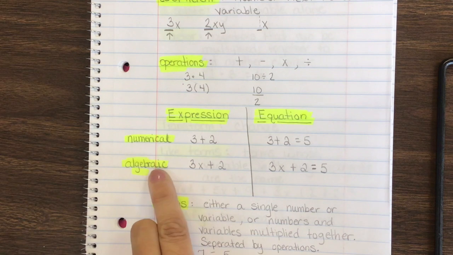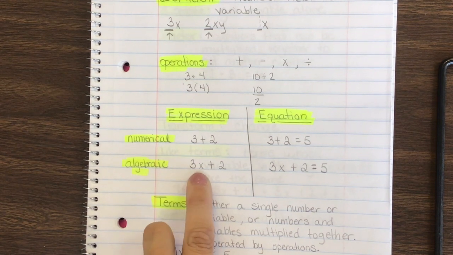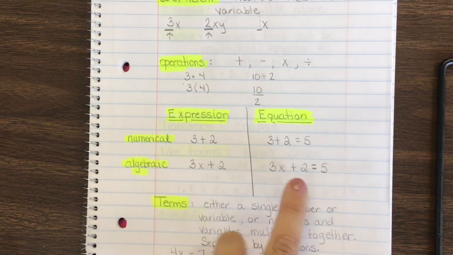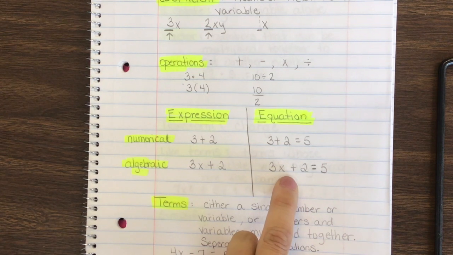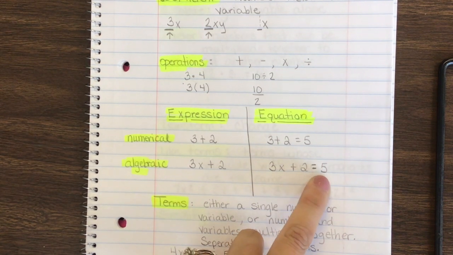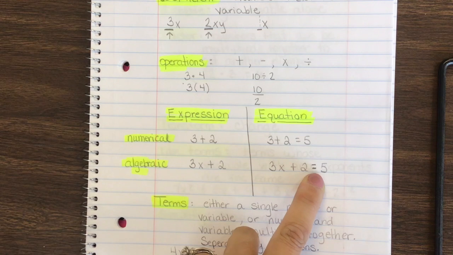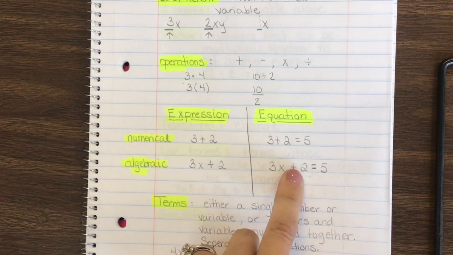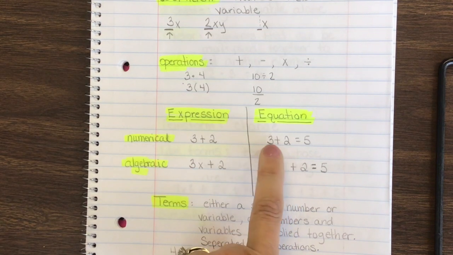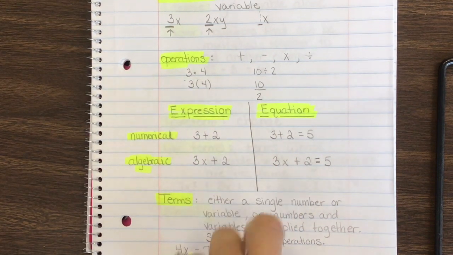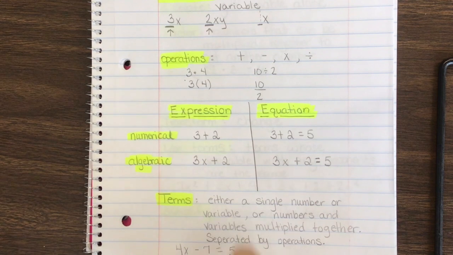So this is an algebraic expression because it has a variable in it. When we get to an equation that's algebraic, it's 3x plus 2, and it equals something. So it has an equal sign. So the main difference is algebraic has a variable or variables, multiple, could have many, and the numerical does not. Equal sign versus no equal sign, expression and equation.